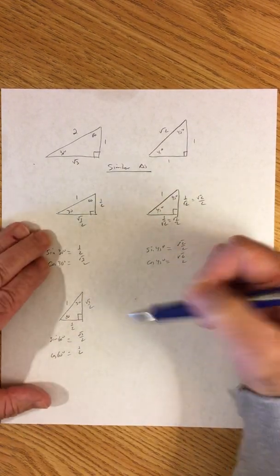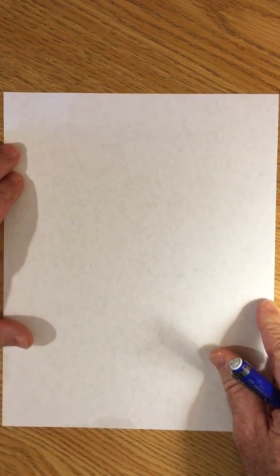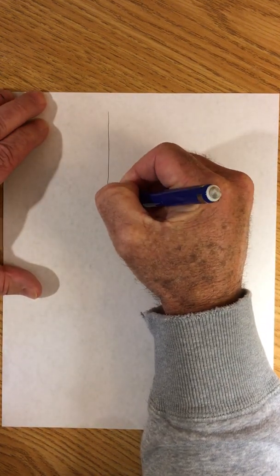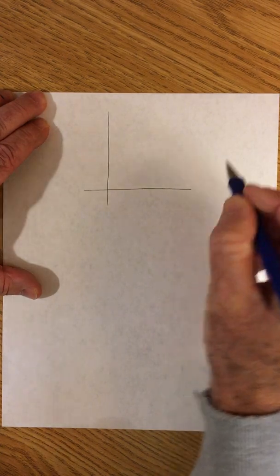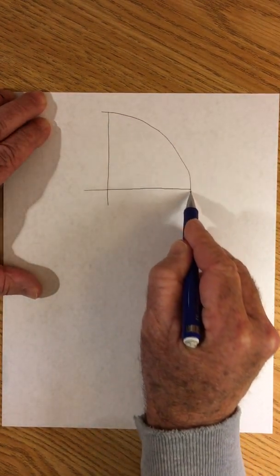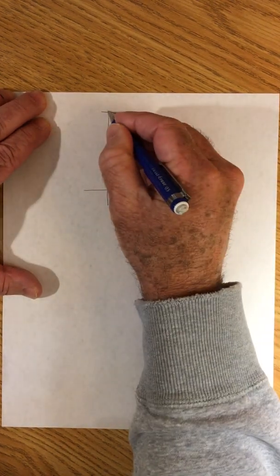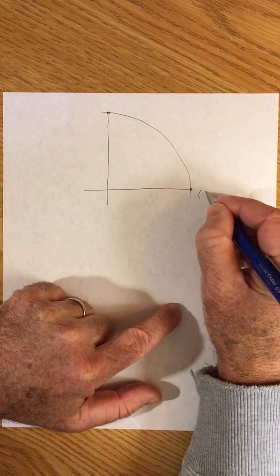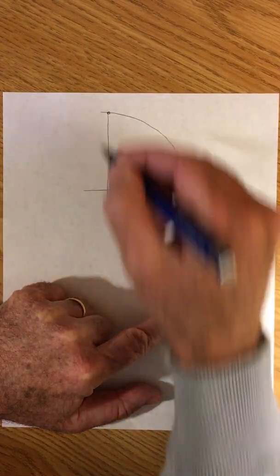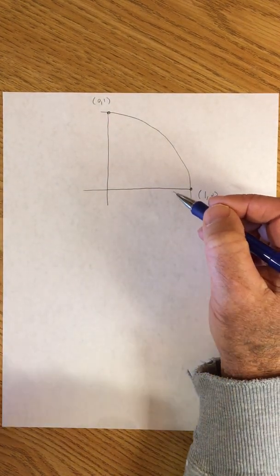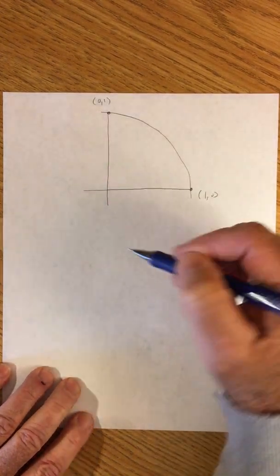Okay, let me flip this over, and we'll just draw a small piece of the unit circle. Let's say that this is the first quadrant of the unit circle. This circle has radius 1, therefore this point right here is 1, 0. That's 1. This point has to be 0, 1. If this is a unit circle, it has radius of 1. That distance is 1, this distance is 1.